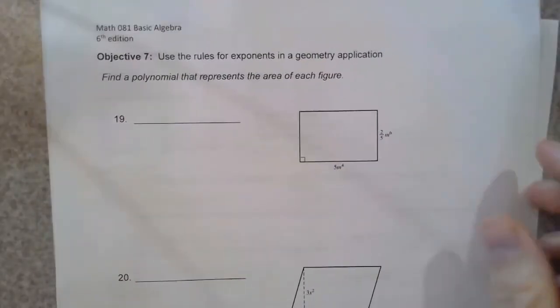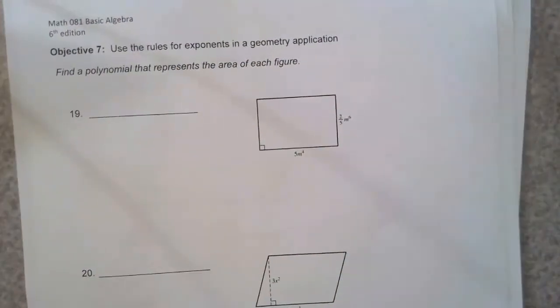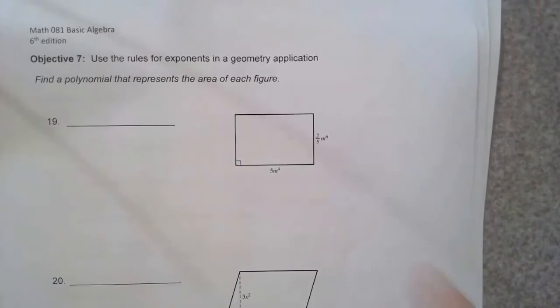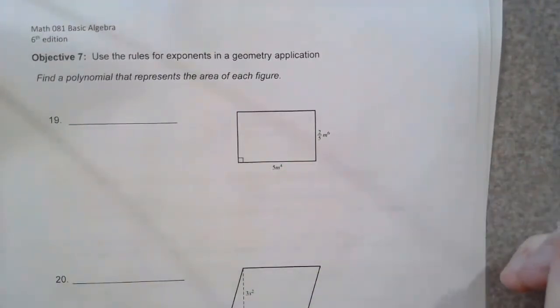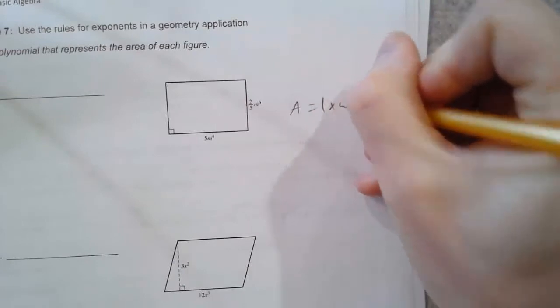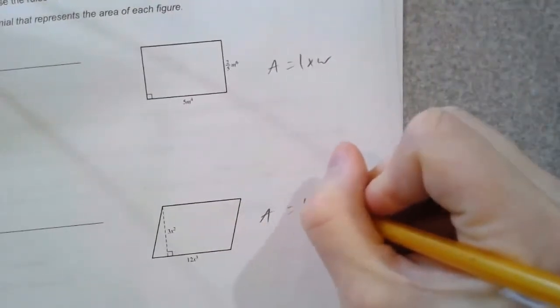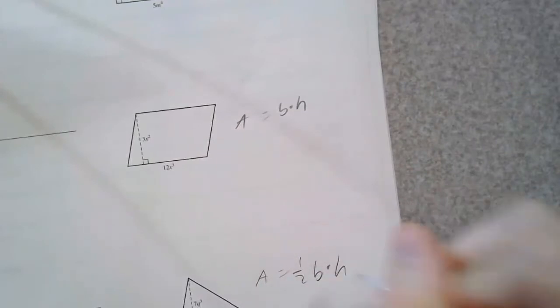We have only one more objective left. And that is using these rules for exponents in geometry applications. So we'll just do one of these, I think. So they want us to find the area. Well, the only thing that you need for these is the area's length times width. Area is base times height. Area is 1/2 base times height.